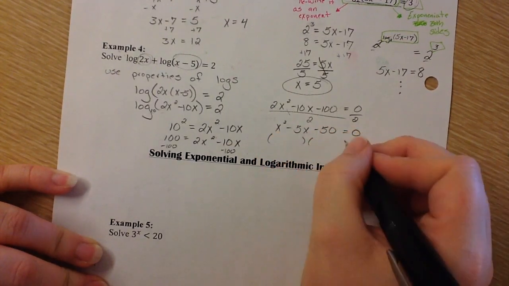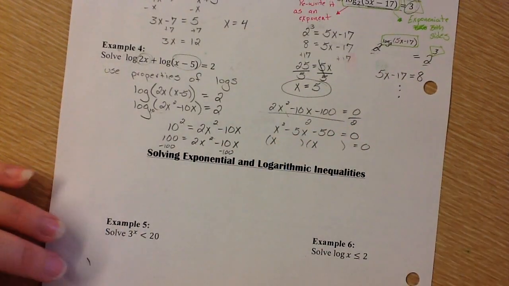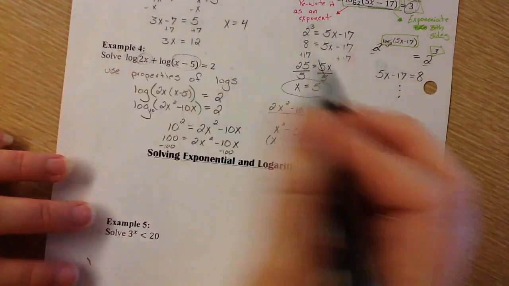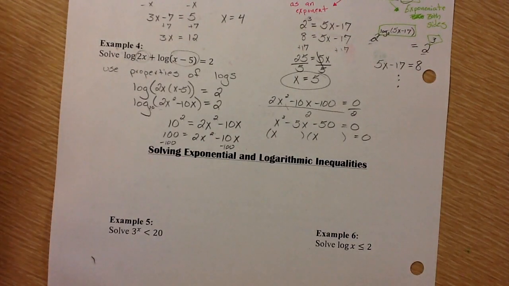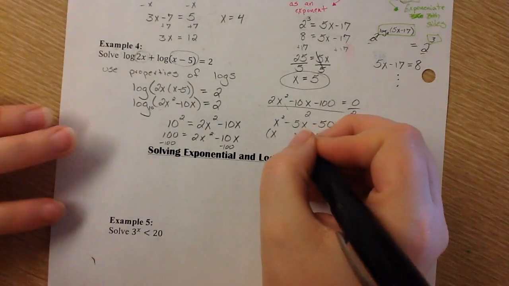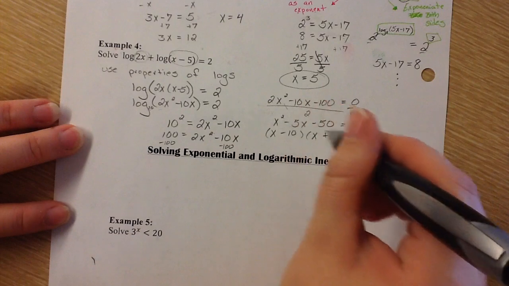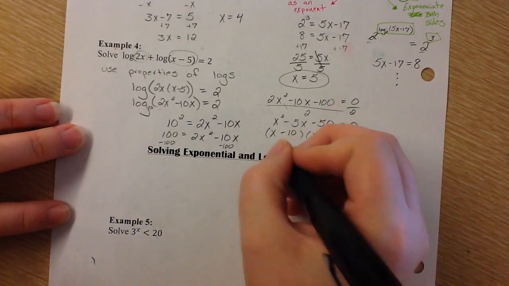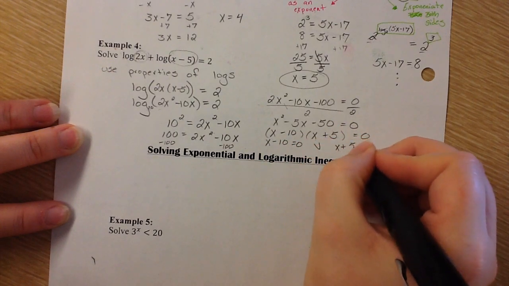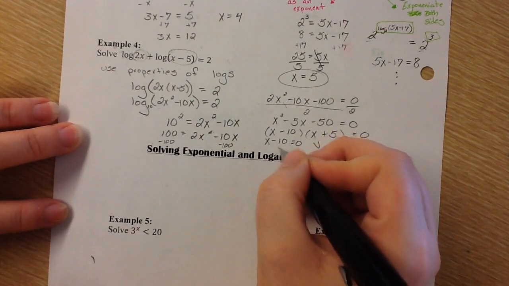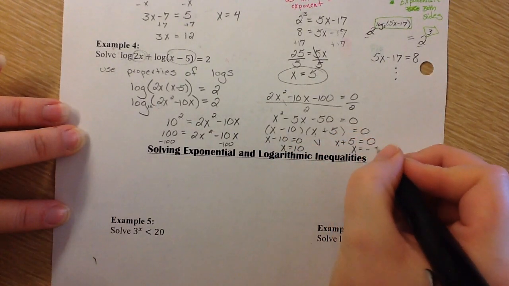Okay, I think this will factor, because we've got an x squared, so we'll factor it, x and x. Multiplies to give me negative 50. I add, I get negative 5. 10 minus 10 plus 5, I think. X squared plus 5x minus 10x. Yep, that will work. So x minus 10 equals 0, or x plus 5 equals 0. We add this 10 to both sides. X equals 10. Or x equals negative 5.